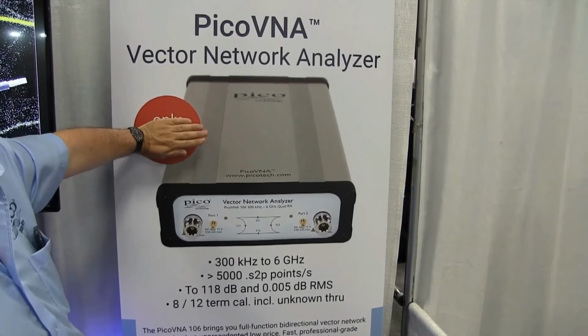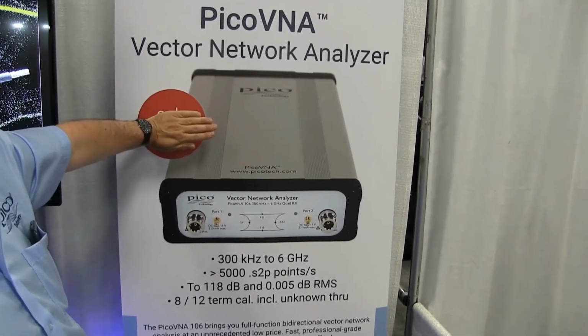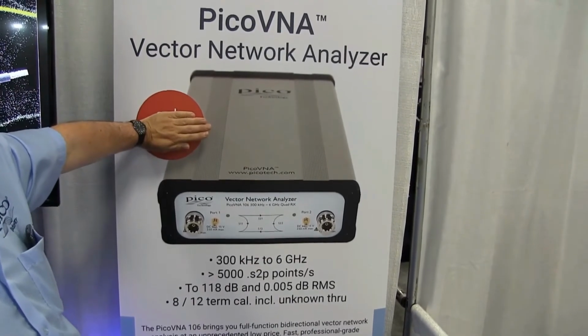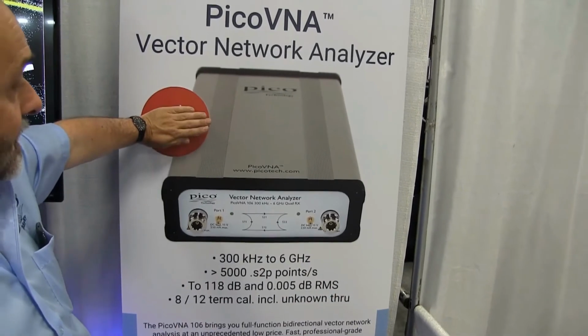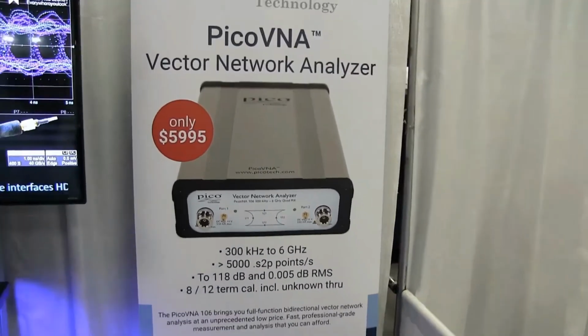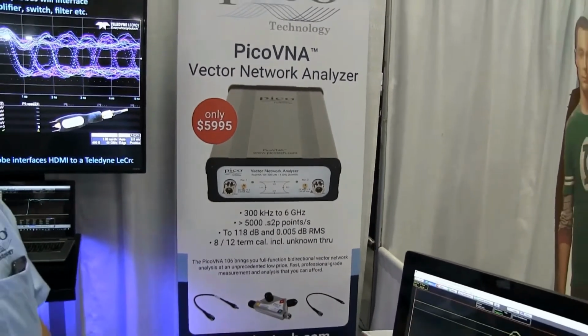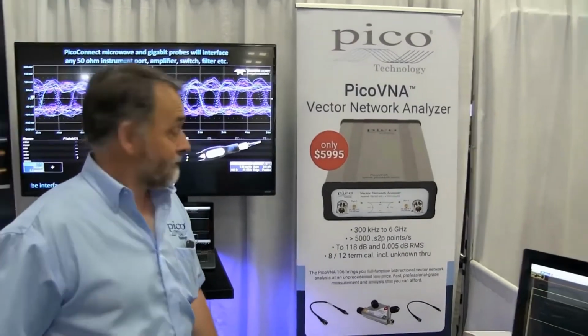All of these specifications are highly competitive amongst all of the other vector network analyzers available on the market today in this frequency range, and yet the price is, well, just a tad under $6,000 US. Quite an impressive price performance point.